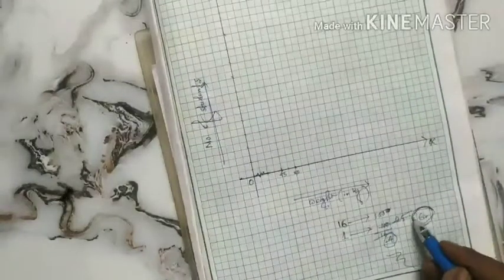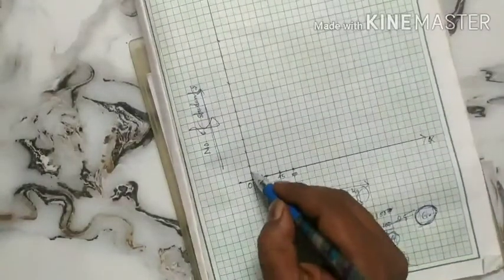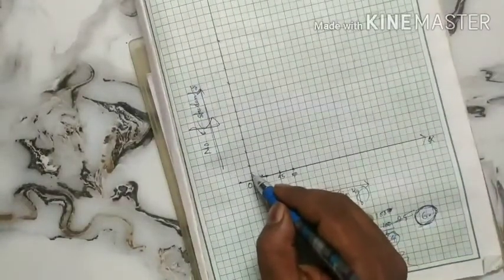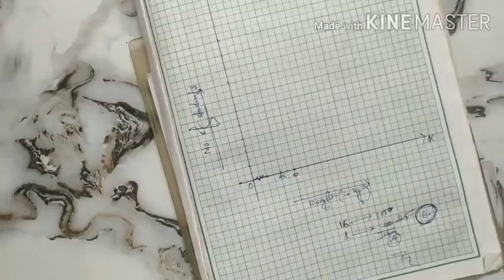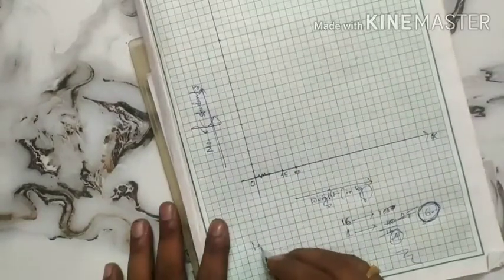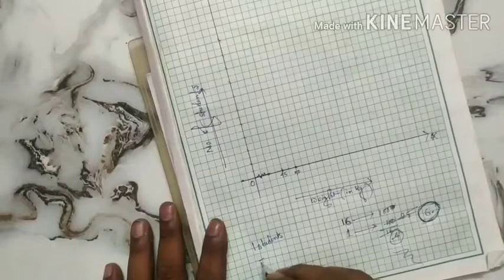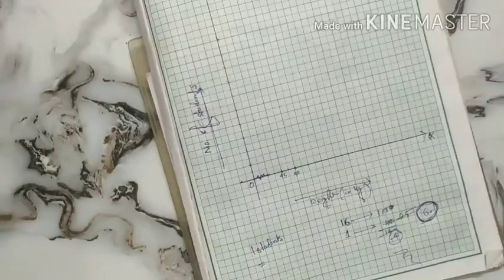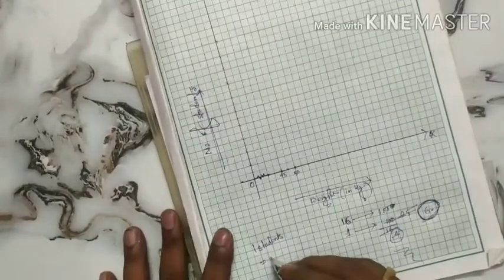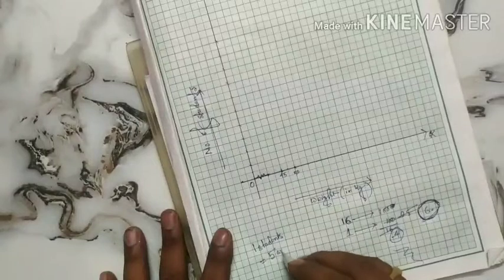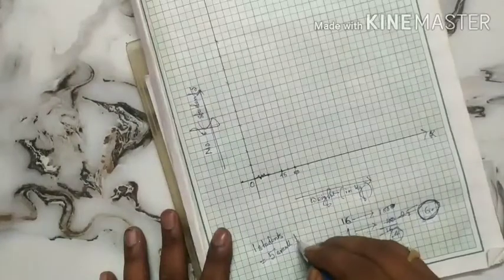If we take 1 student equal to 6, then we need to count where is 6, where is 12. So it is better we take 1 student equal to 5 small squares, small divisions.